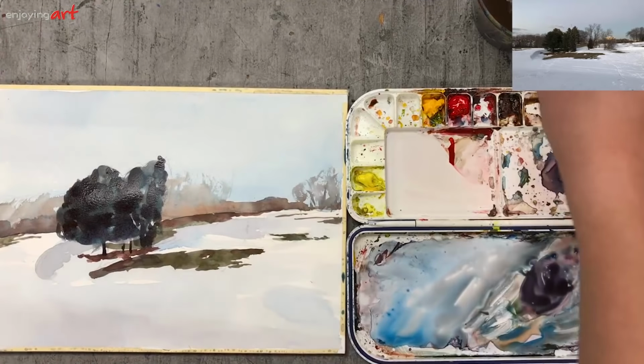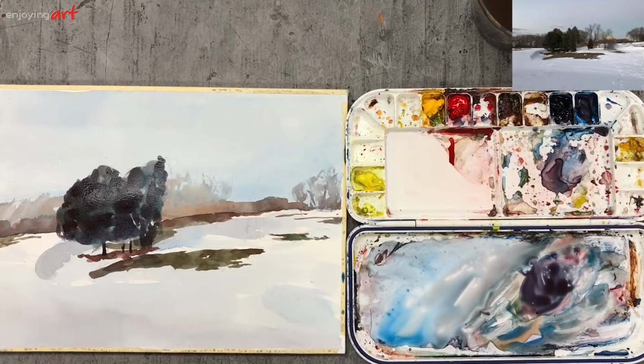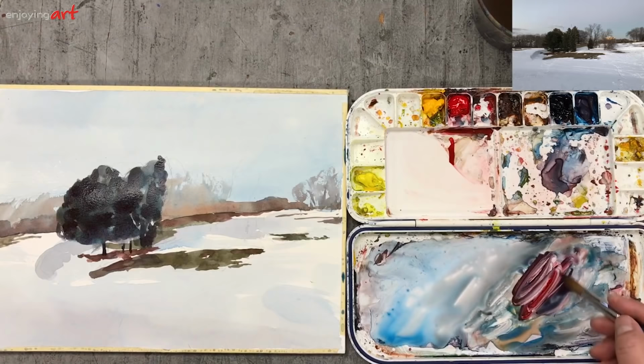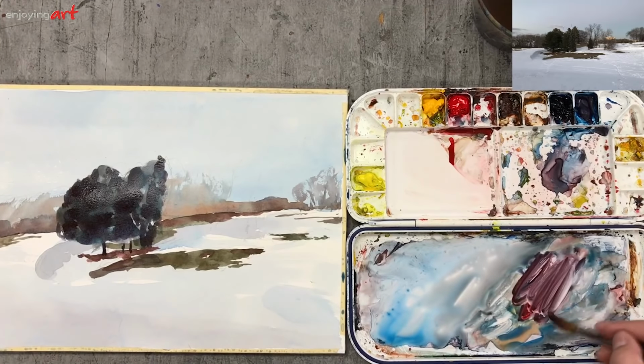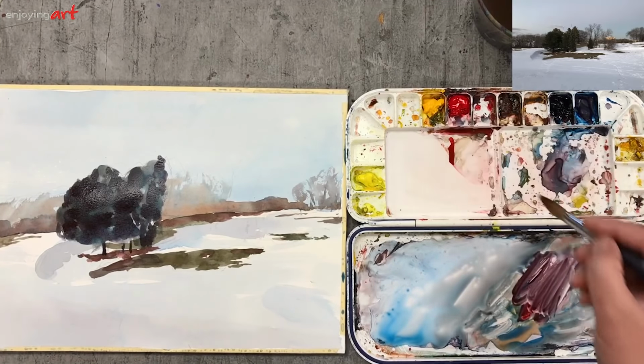Okay, like that. Now I'm going to work on some dry trees, right? Some dry trees. Let's take a look. I'm going to make a little brown color, and add a little yellow.